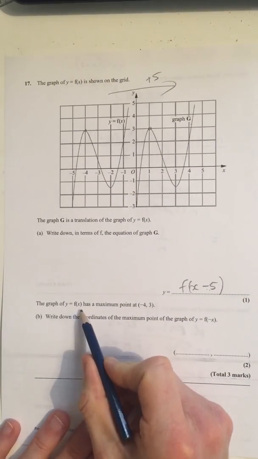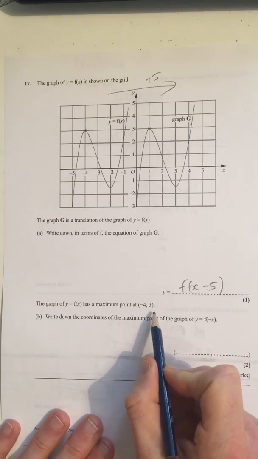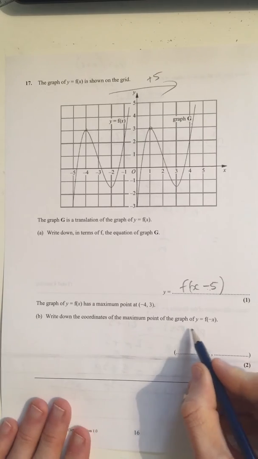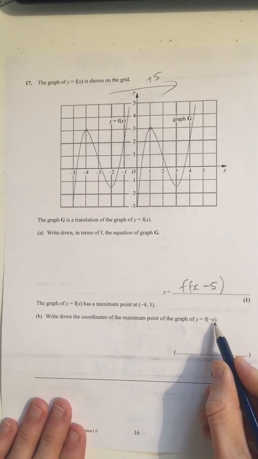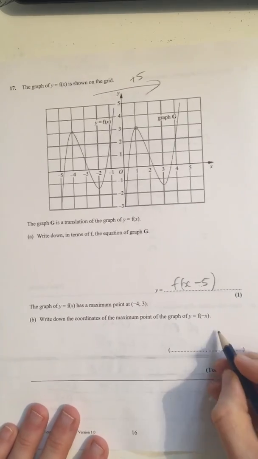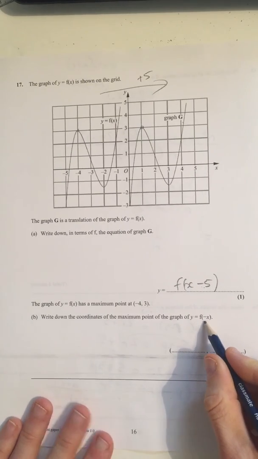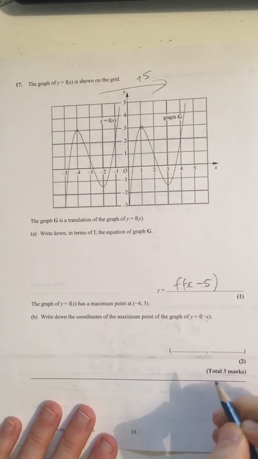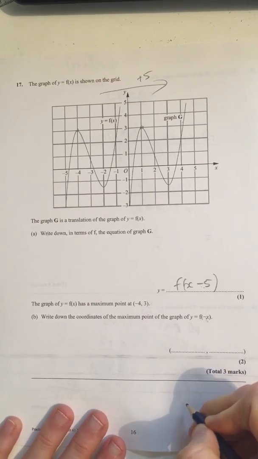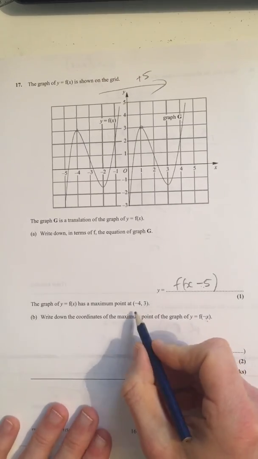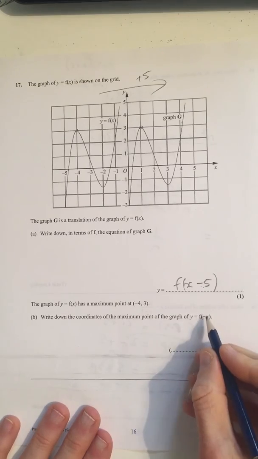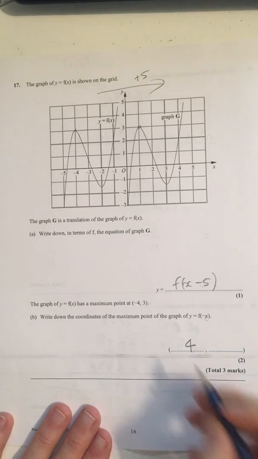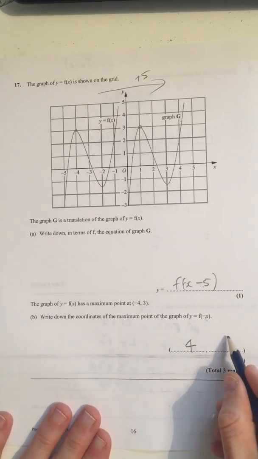The graph of f of x has a maximum at point minus 4, 3. Write down the coordinates of the maximum point of the graph y equals f of minus x. So that minus is inside the brackets. It's like timesing by minus 1 in there, but we do the opposite. So we divide by minus 1, and minus 4 divided by minus 1 is 4. The y coordinate remains unaffected, so that will be 3.